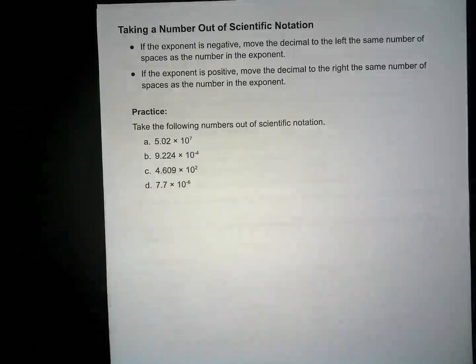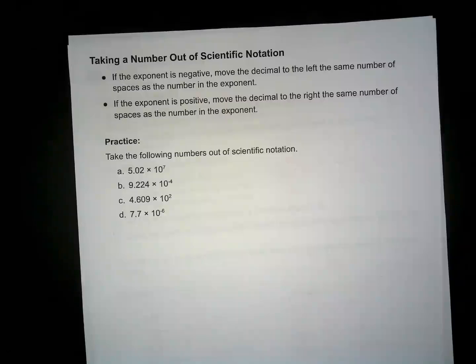And this is taking things out of scientific notation. So if your exponent is negative, move your decimal place to the left, the same number of spaces as the number in the exponent. If it's positive, move the decimal to the right, the same number of spaces as the number in the exponent.